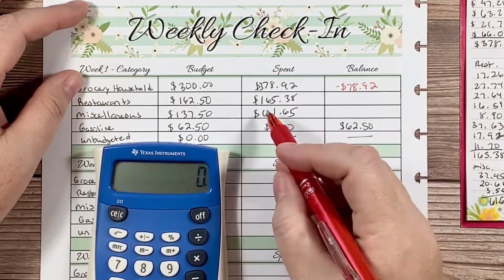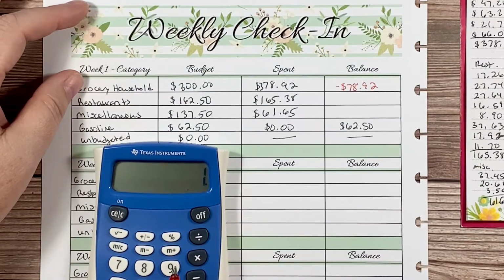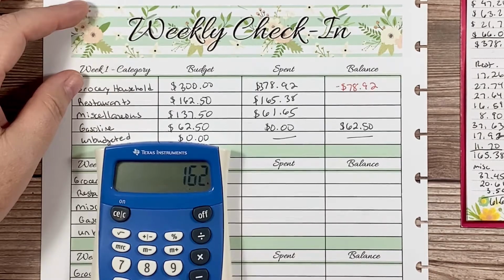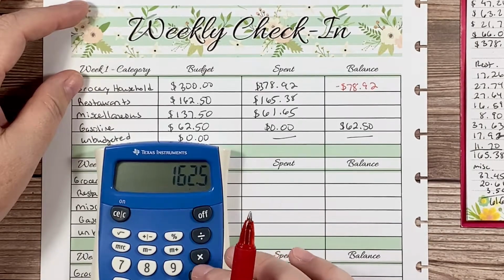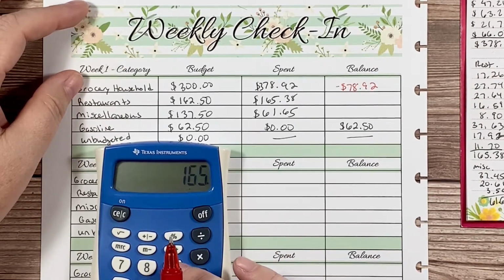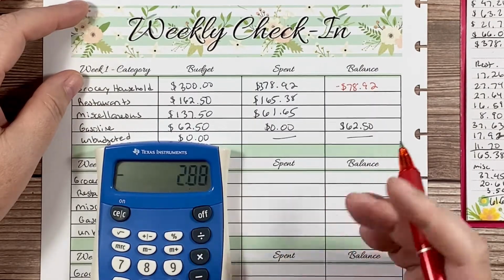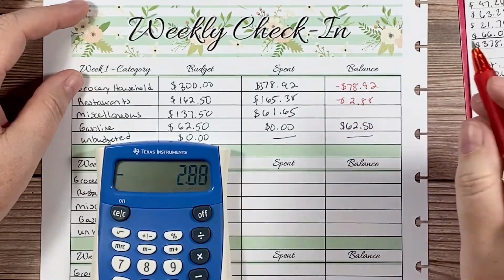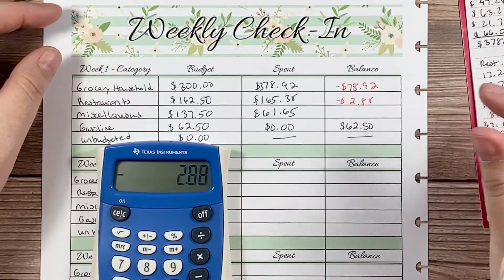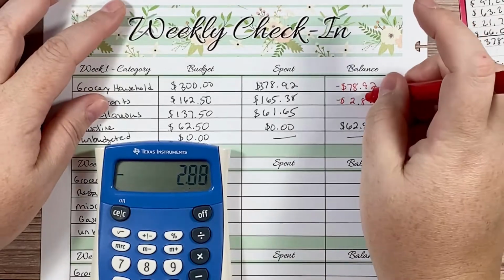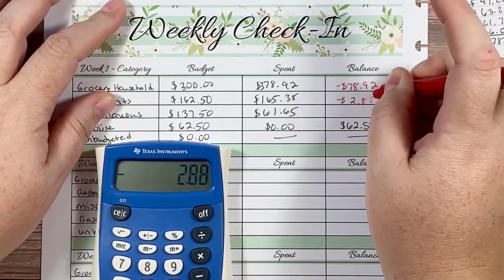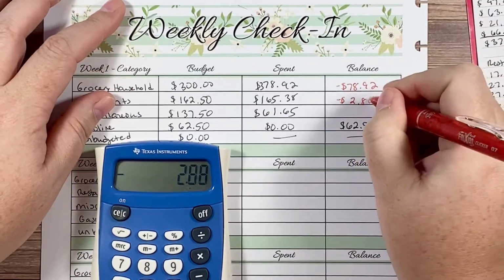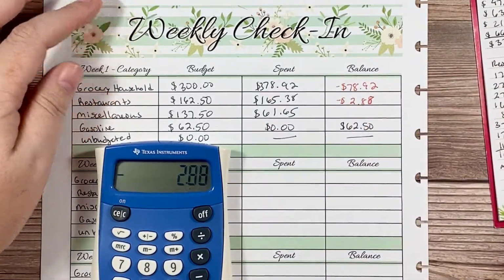So here I'm over just by a few dollars. $162.50 minus the $165.38 gives me a negative $2.88. So a little bit, just a touch over budget, not too bad. I'm going to write that 8 again because it's very sloppy. Oops. There we go. Okay.